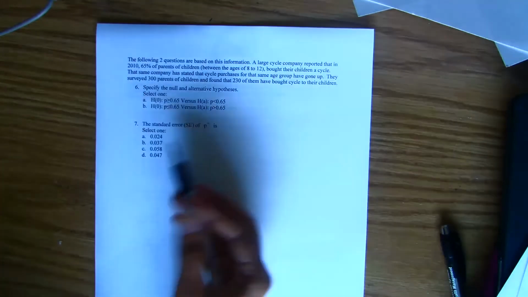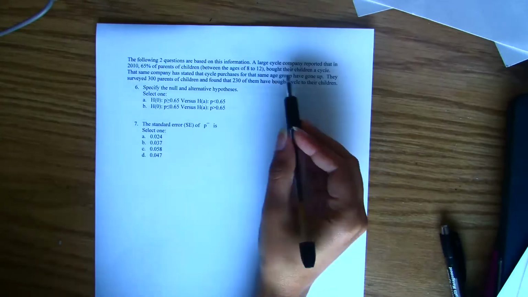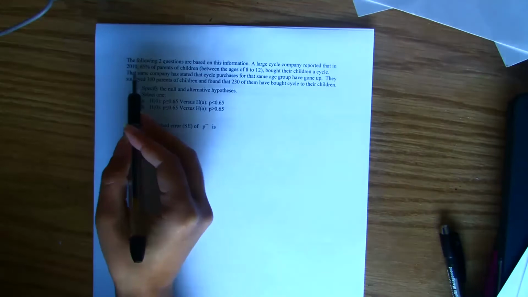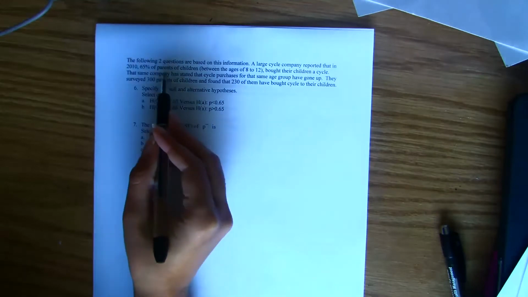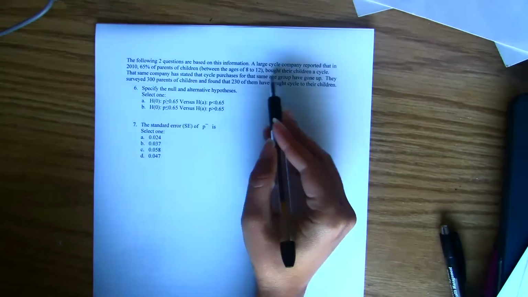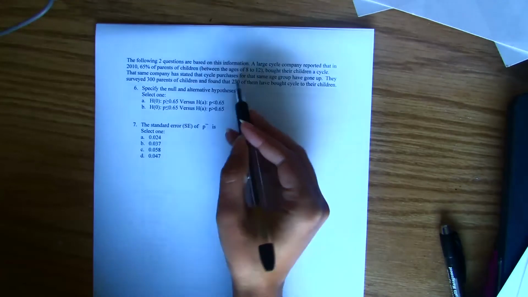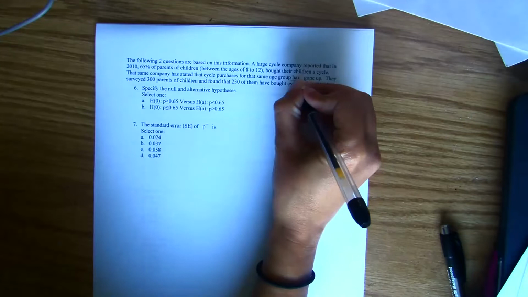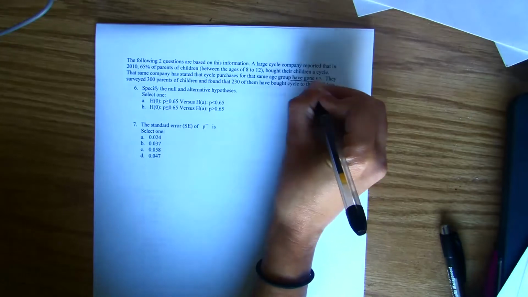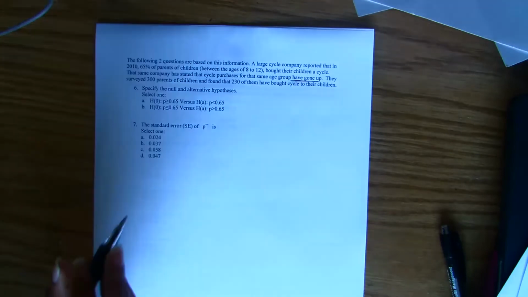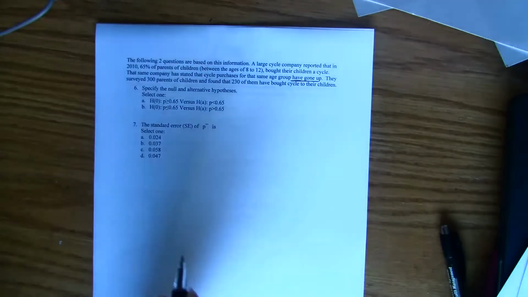So you can see the following two questions are based on this information. A large cycle company reported that in 2010, 65% of parents of children bought their children a cycle. The same company has stated that cycle purchases for that same age group have gone up. So right here, we are getting our alternative hypothesis. Typically in these problems, they will be giving you the alternative hypothesis.